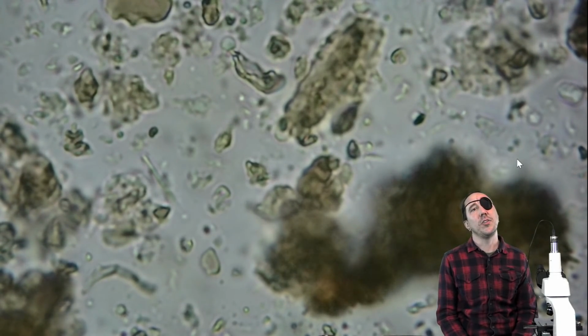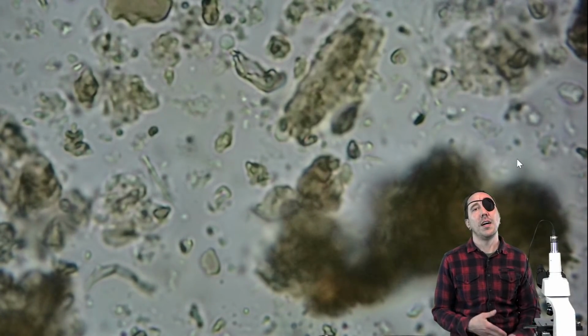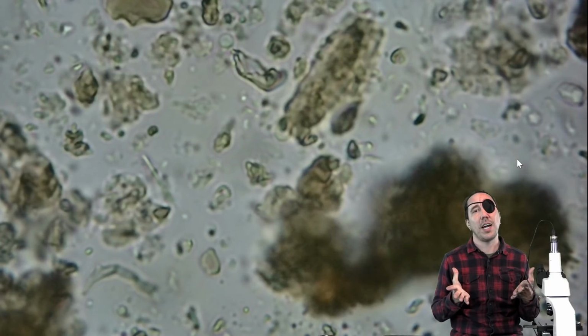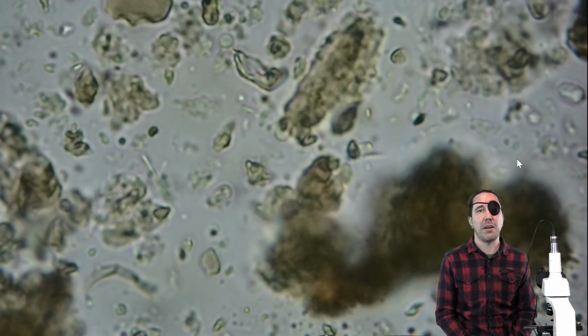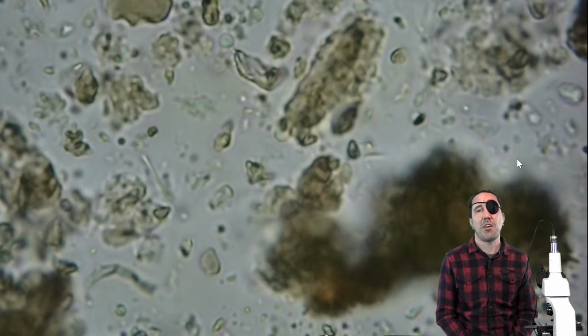Without getting into too much detail here, when bacteria and fungi are decomposing things, they don't have mouths like mammals or sharks or anything like that.